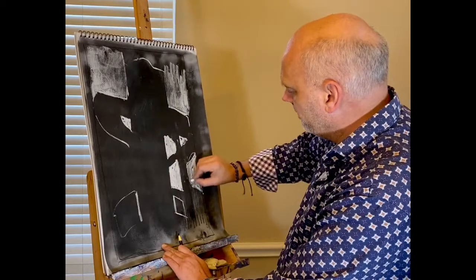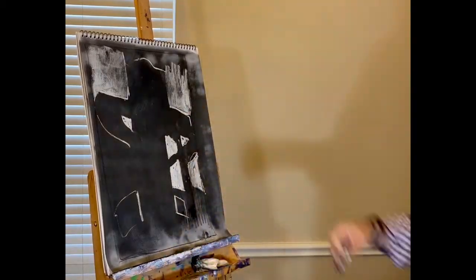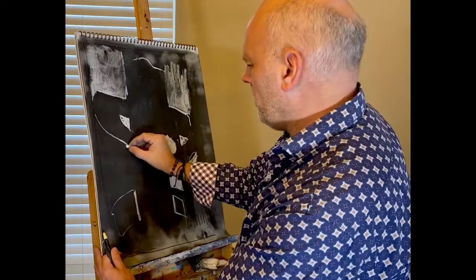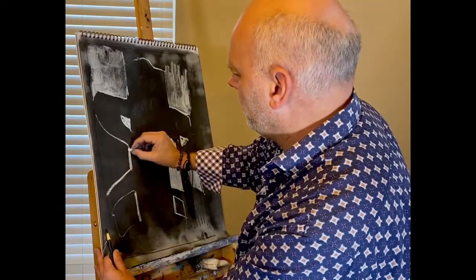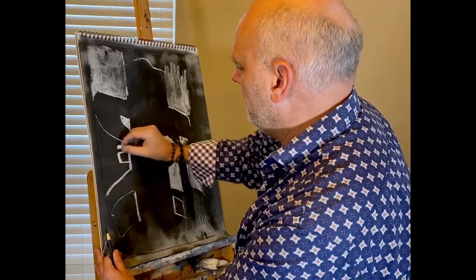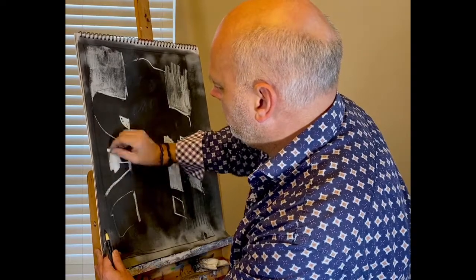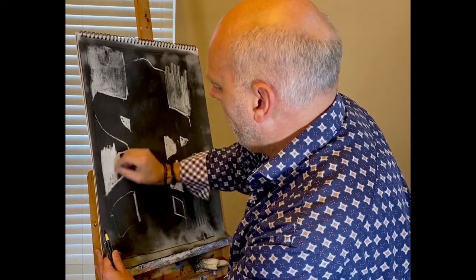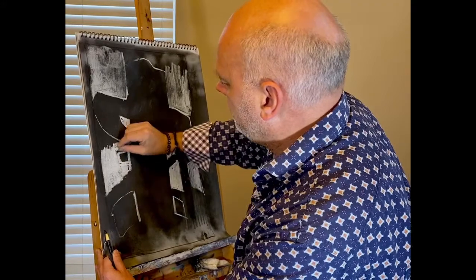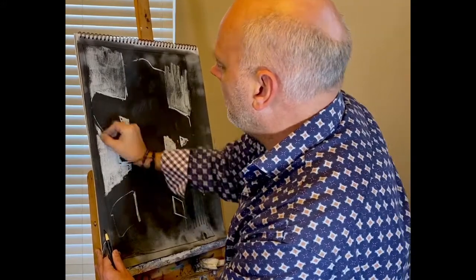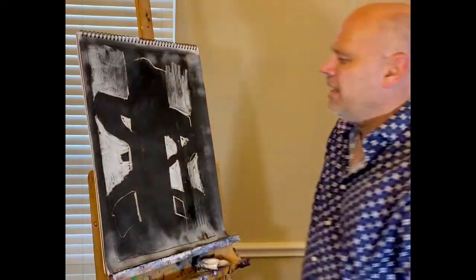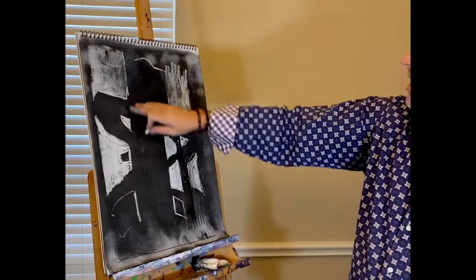That's why this is kind of a mess. But you can start to see how drawing those shapes in, I'm just thinking about the negative space as a light shape on a dark background. And see how I start to define the object.